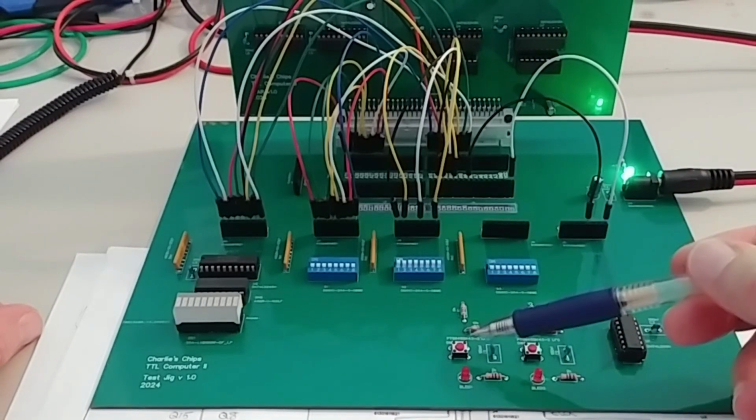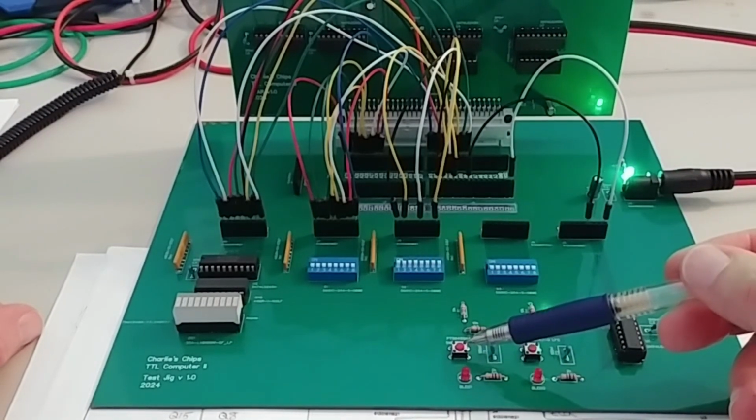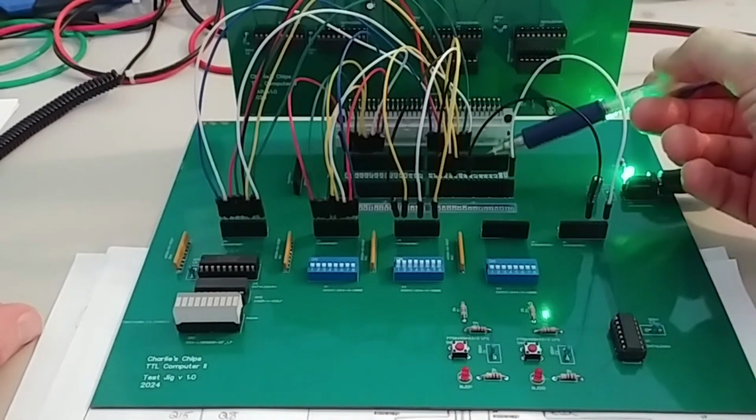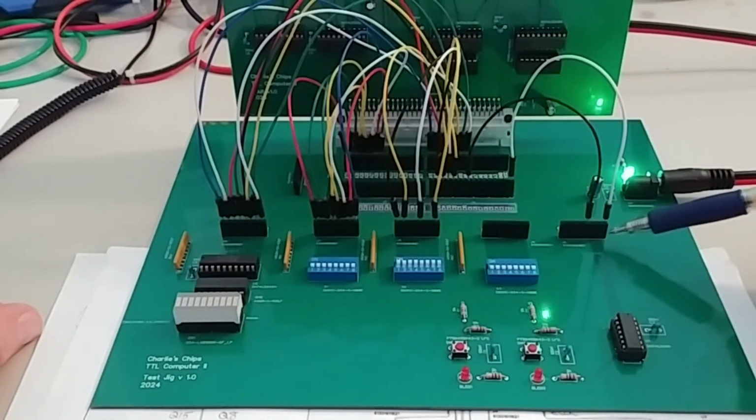Button number 1 is again wired as our T clock signal, and button number 2 is our clear signal. Those are both patched in through the switches header.